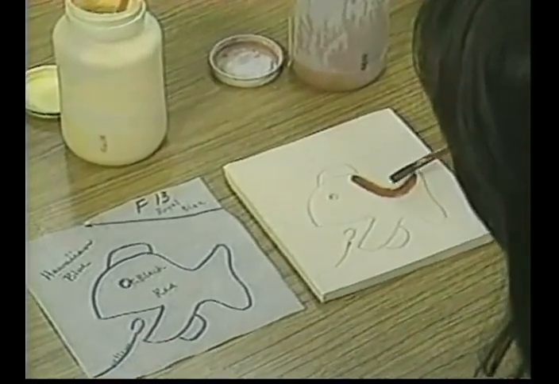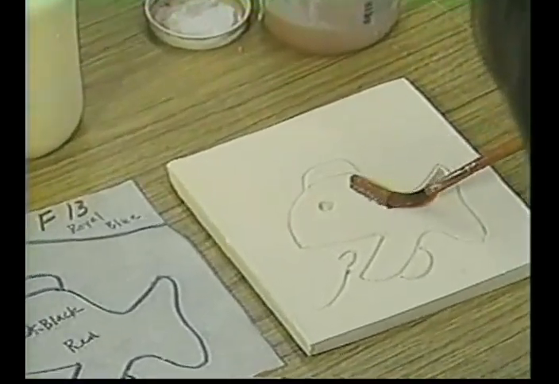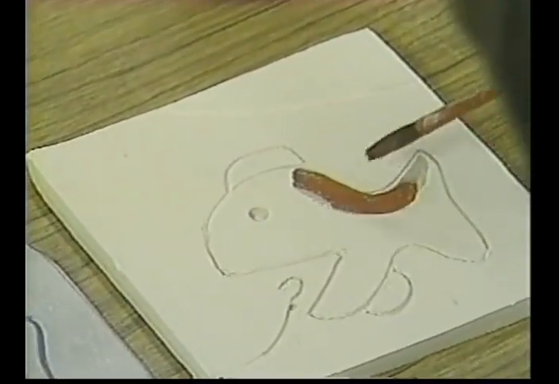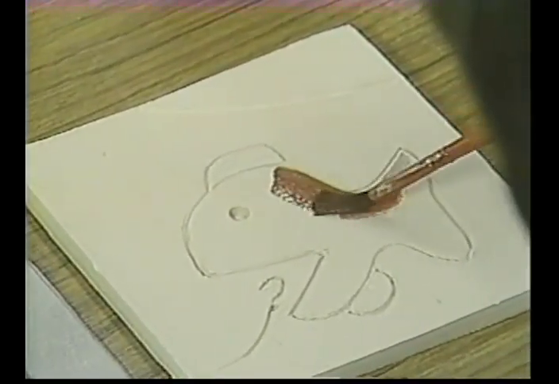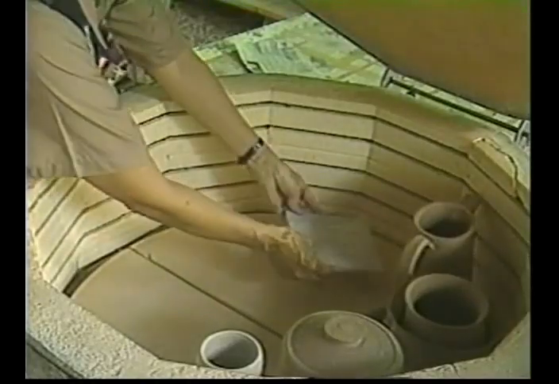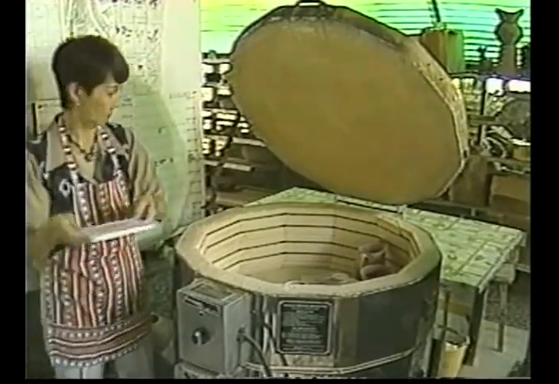After I had bisqued them, the students were ready to paint the glazes onto the tiles. They checked the notations on the full-scale drawings so that the colors would be correctly matched. After this glazing process, the tiles were ready for final firing.